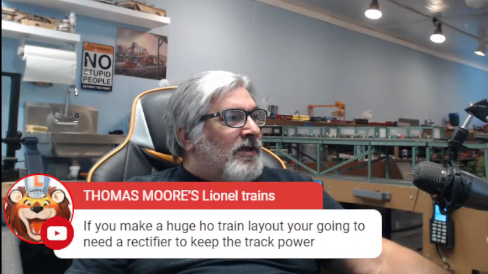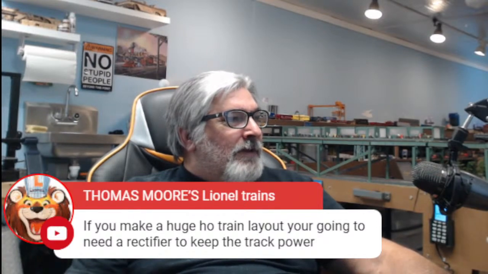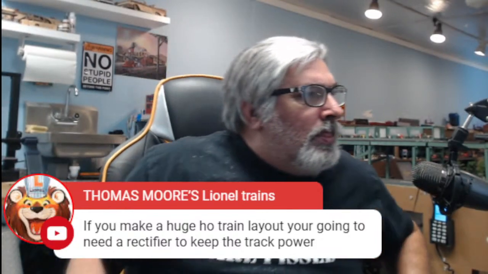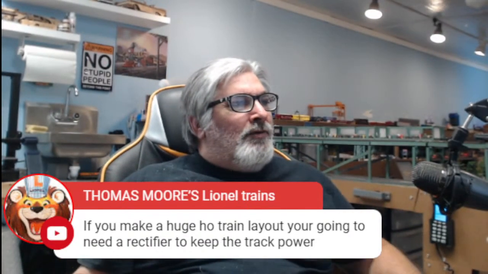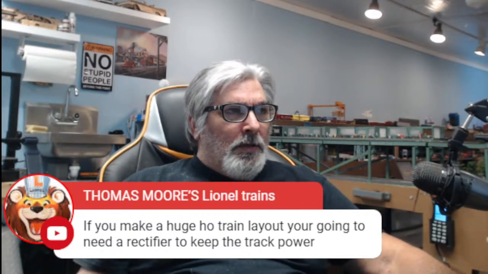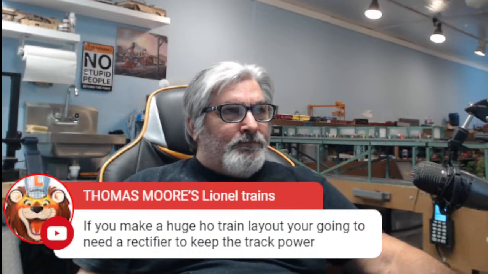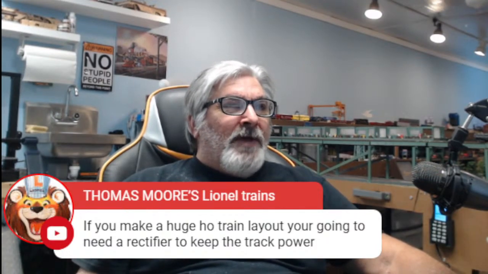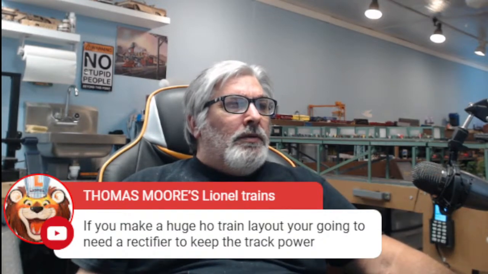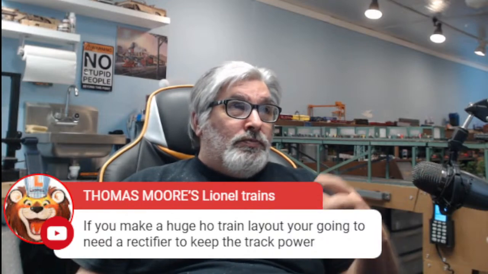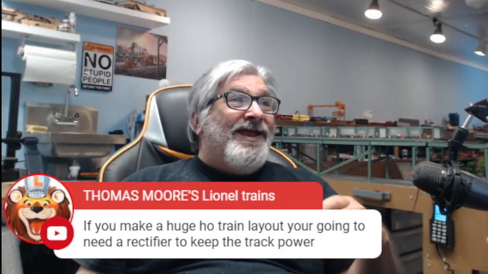Thomas says, if you make a huge HO train layout, you're going to need a rectifier to keep the track power. I'm not sure what your reference is to that. The only place I use a rectifier is for the LED lighting, because LEDs run on DC power, and both DC transformers and DCC decoders run on AC power.